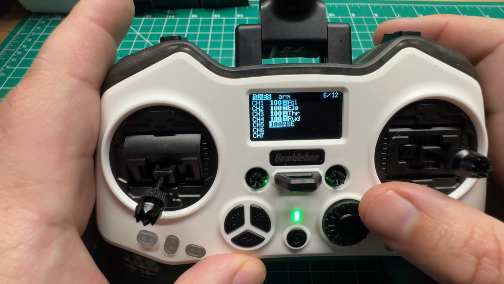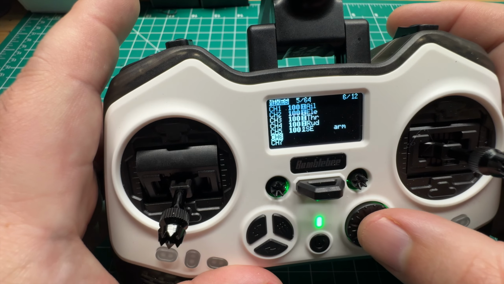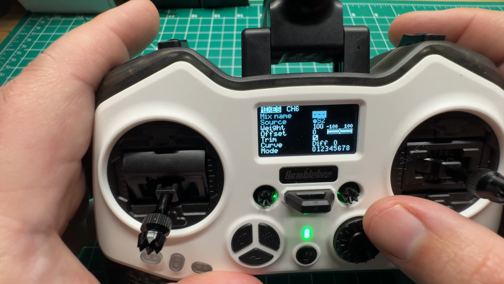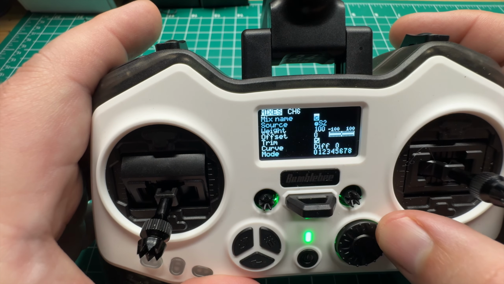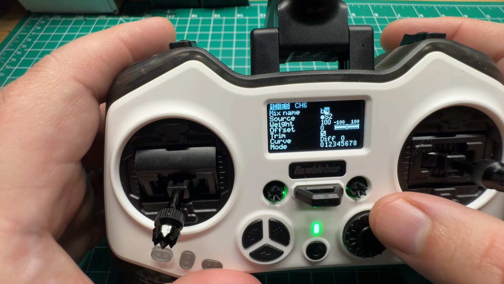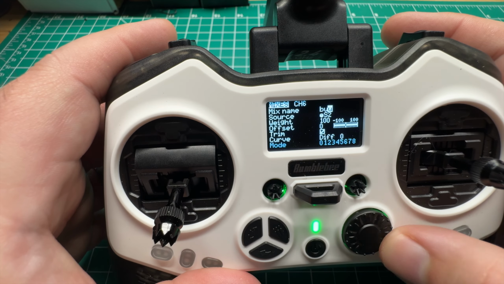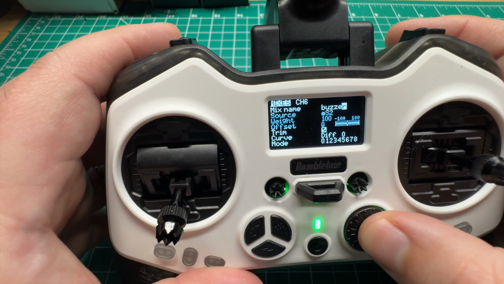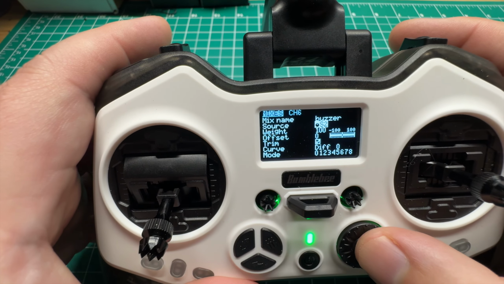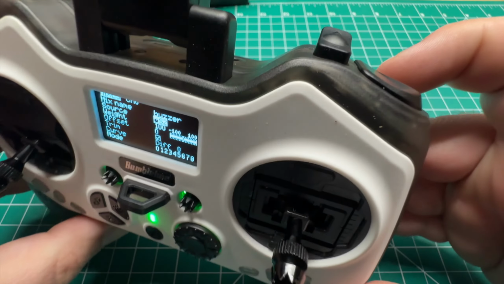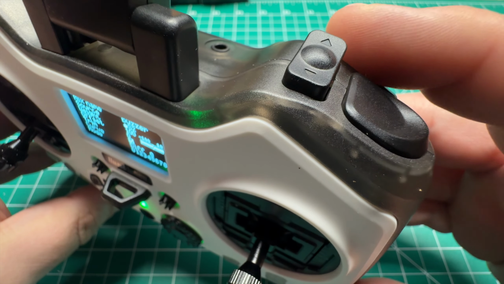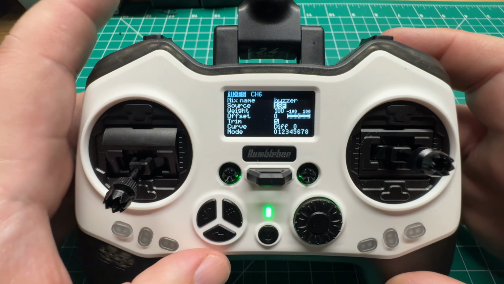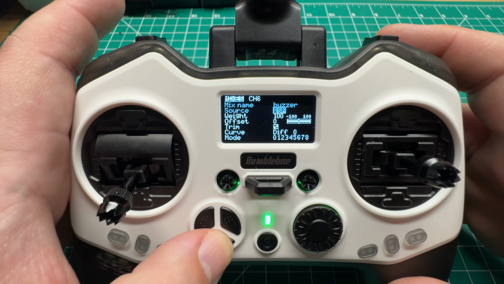And we're going to go down to the next aux, which is channel 6 or aux2. I like to set up my buzzer on that switch, so we'll call that buzzer. And then we're going to choose the source. I like to use this 2-position as well. So that's switch SF. We're going to back out of that.